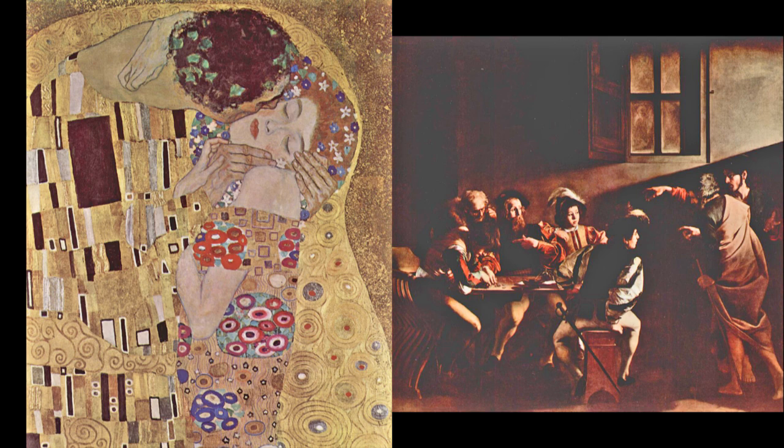Several dark rectangles can be seen in the Calling of St. Matthew on the man in black and white sleeve, on the window up at the top, similar to the black rectangles in the kiss on the man's clothing. The window in the top background of the Caravaggio also makes dark yellow rectangles, which is also seen in the man's garb in the kiss.